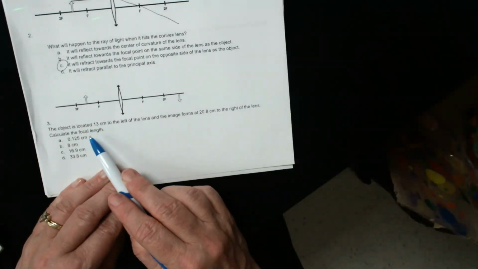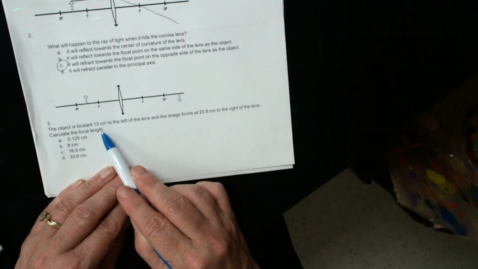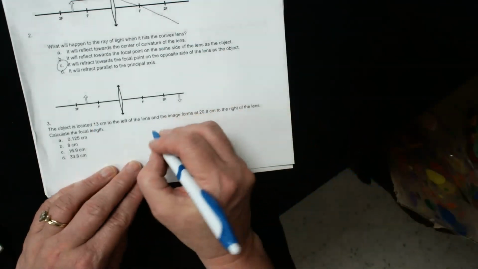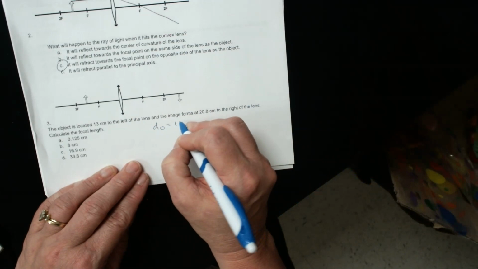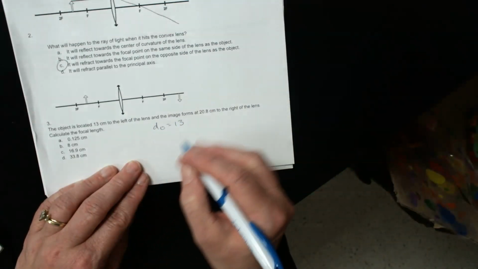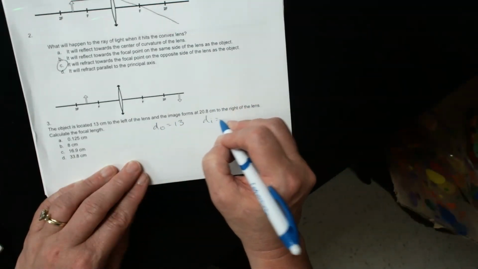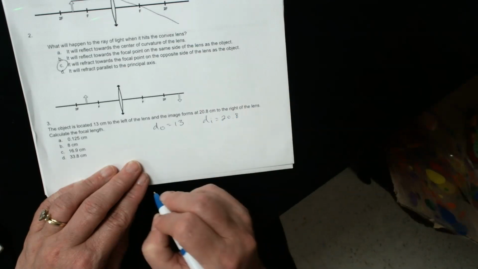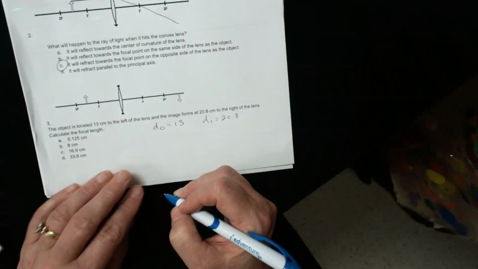Okay, so we want to calculate focal length for this one. We've got an object distance of 13 centimeters and an image distance of 20.8 centimeters. Okay, so this is where we use 1 over F equals 1 over DO plus 1 over DI.